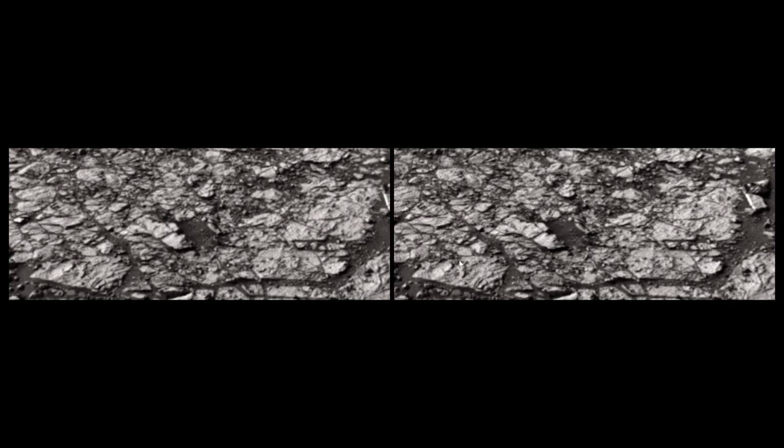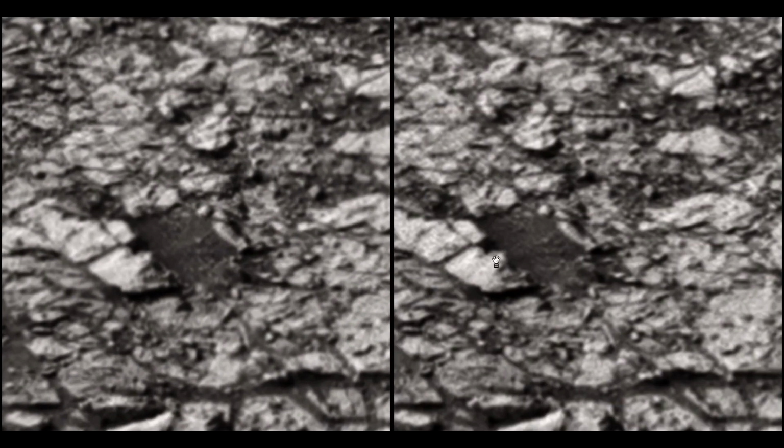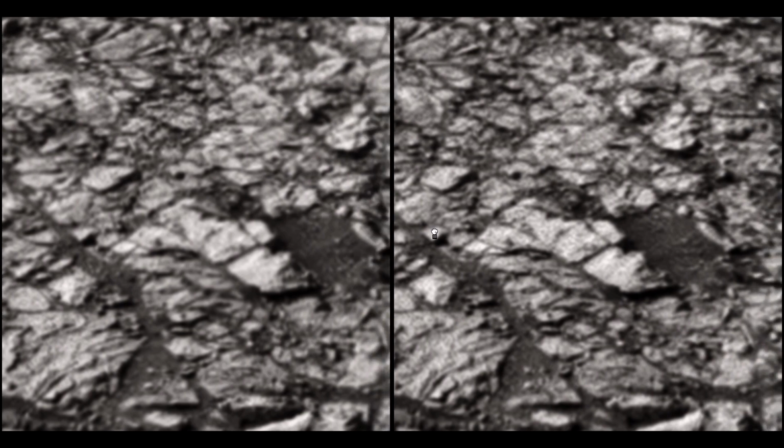If we look at this here, let's take a look at a darker version of it. When you examine each piece, you can clearly see without the shadow of a doubt it's either carved or part of something mechanical.